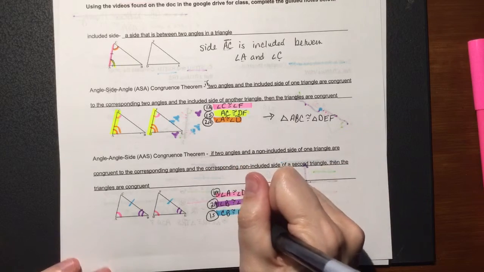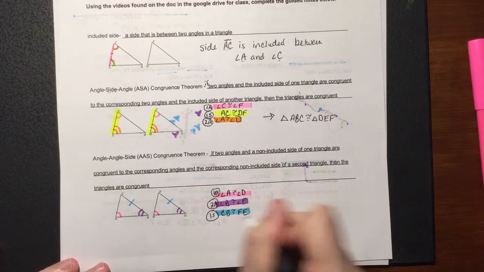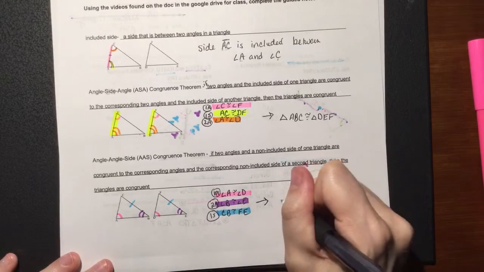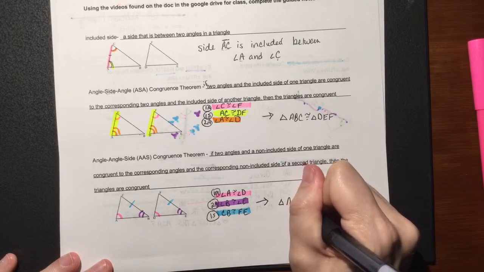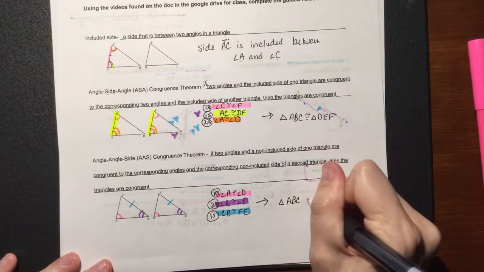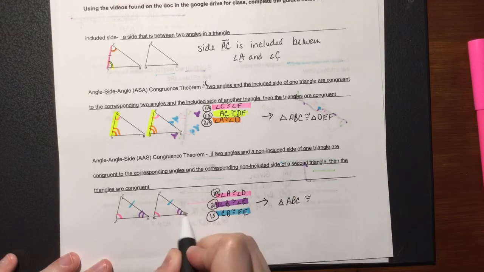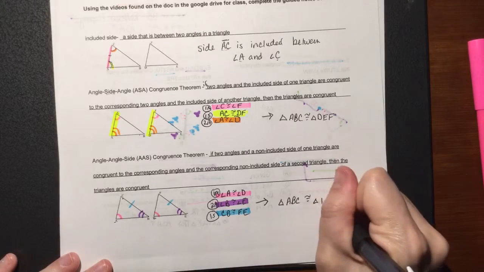So if we're able to show those things, this one not being included is the big deal, then we can say that triangle ABC is going to be congruent, I went ABC, so 1, 2, none, to triangle DEF.